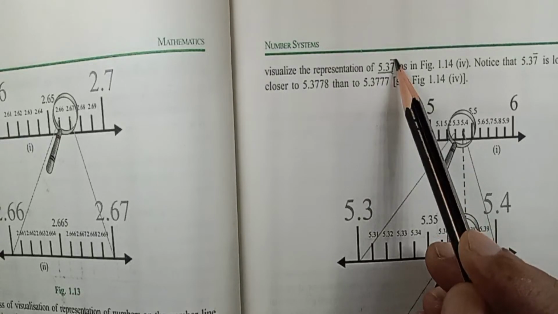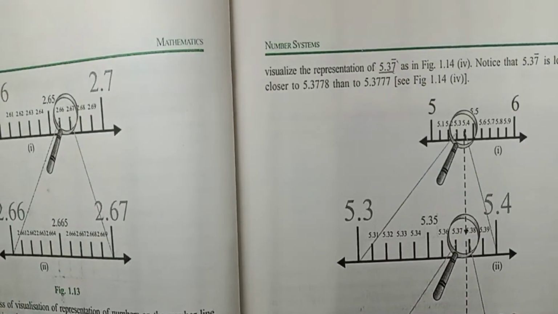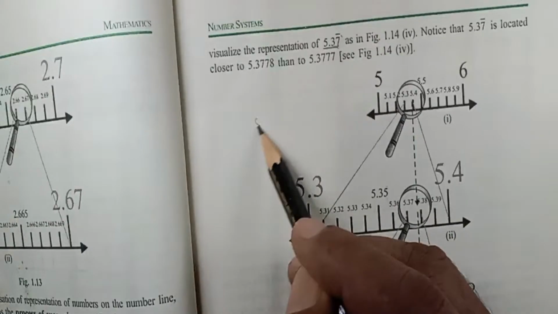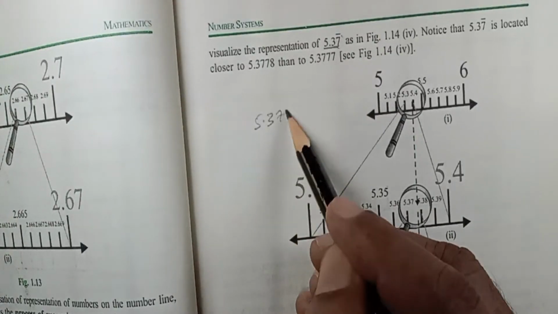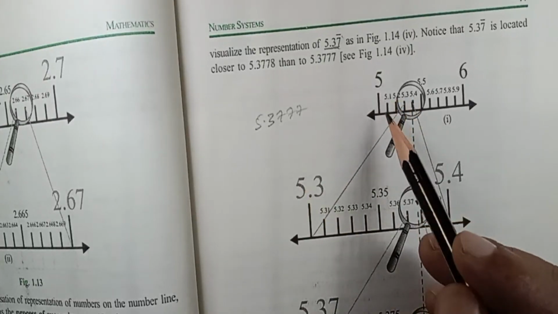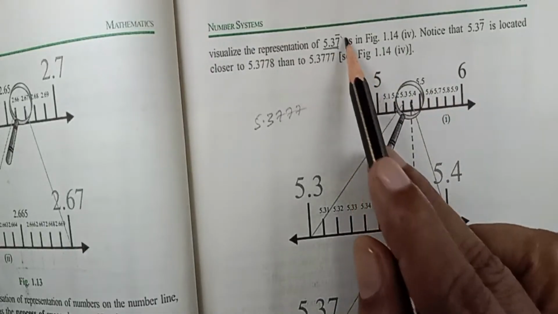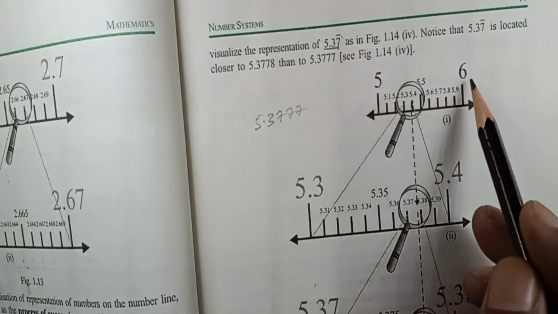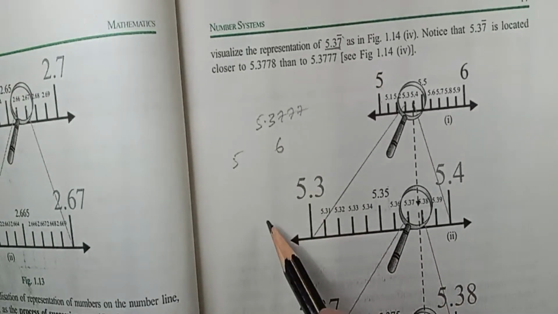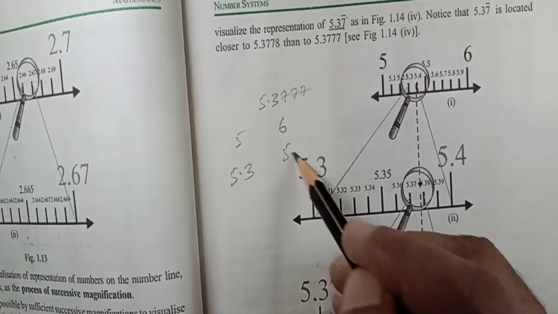5.377 bar is above 5.37. Okay, so this will be under 5 to 6. 5.37 bar, that means it will be between 5 and 6. Magnify it, so it will be 5.3 to 5.4.